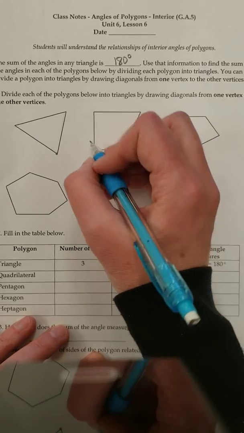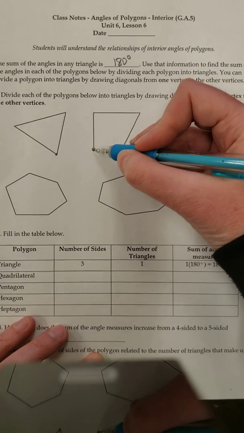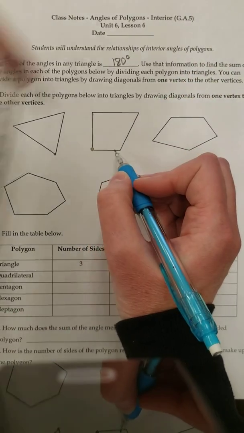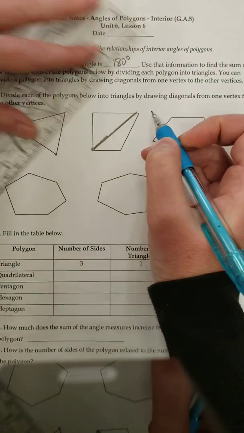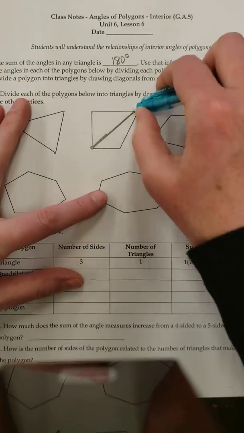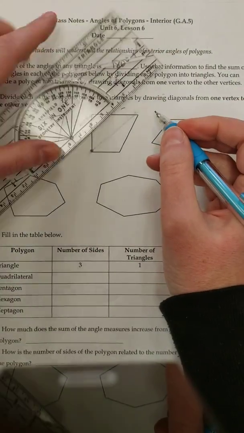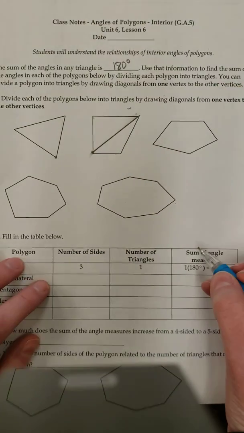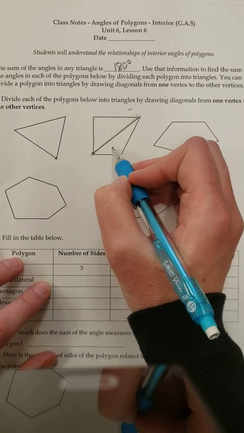So if I move to the quadrilateral, I'm going to pick this one. It doesn't matter which vertex you choose. I can't draw that, and I can't draw that. Those are sides. But I can draw, oh my goodness, that's awful. It should go vertex to vertex. Let's fix that. All right, so there we go. In the quadrilateral, I can break it into two different triangles.